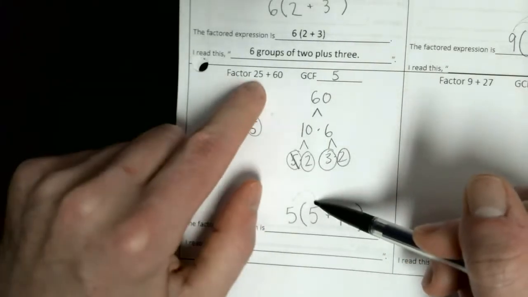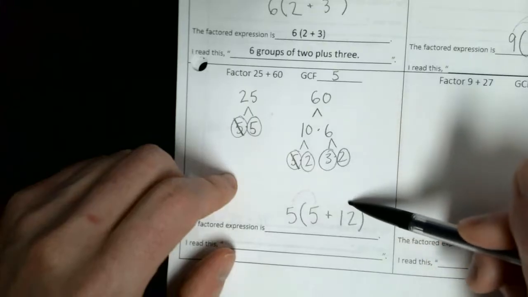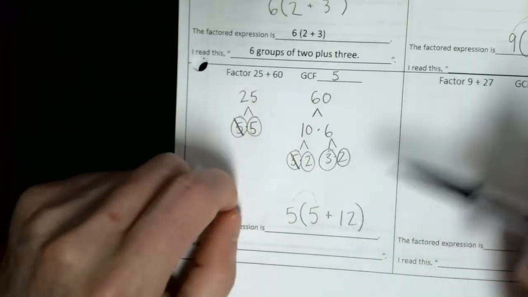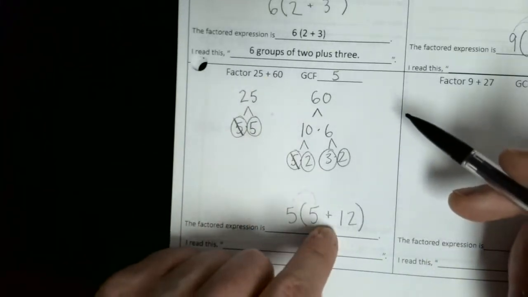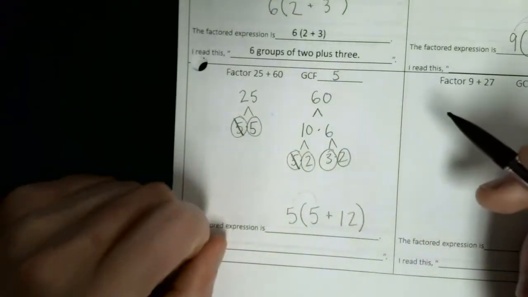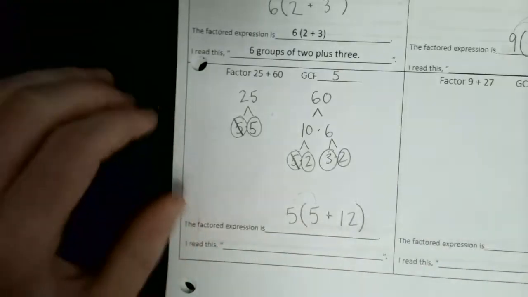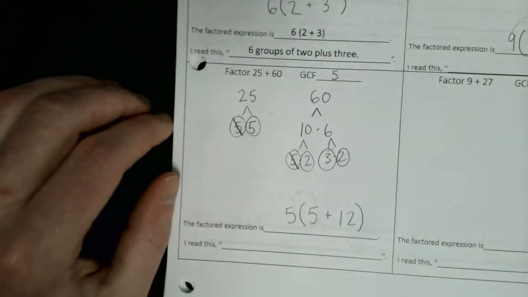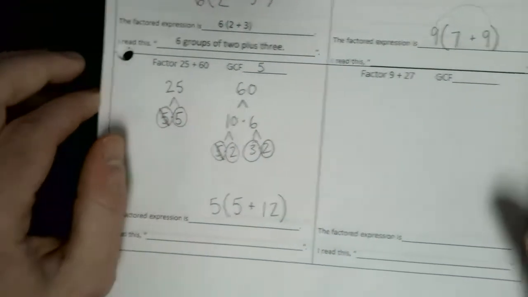5 times 5, that's 25. 5 times 12, that's 60. That checks out. And again, we have the plus sign here, not the multiplication sign. We're going to be adding these within each group. So we have 5 groups. Each group in it has 5 and 12.